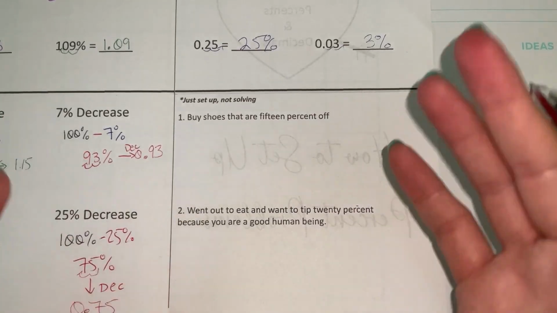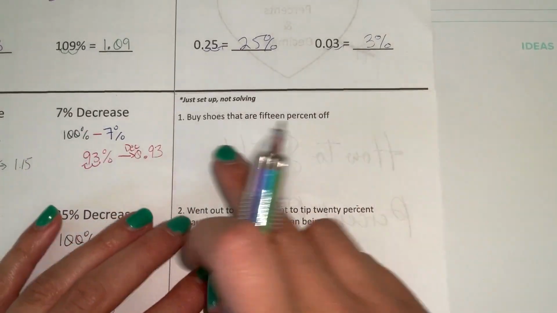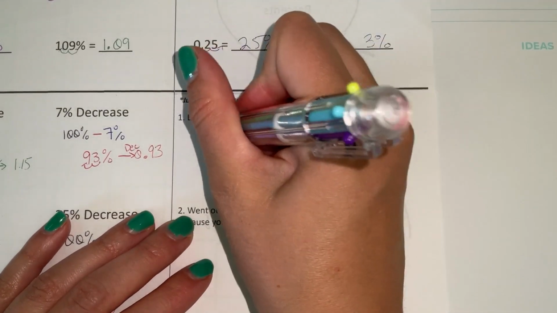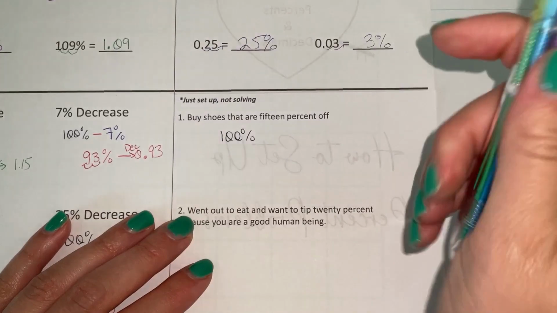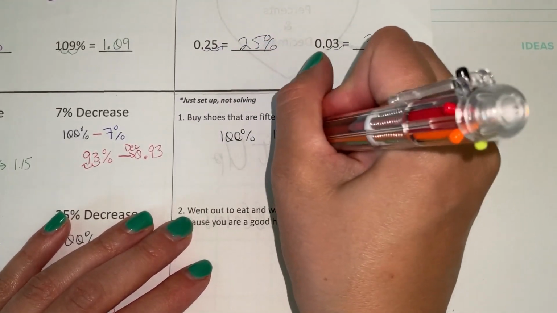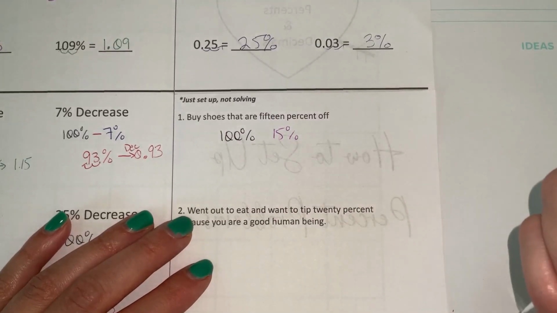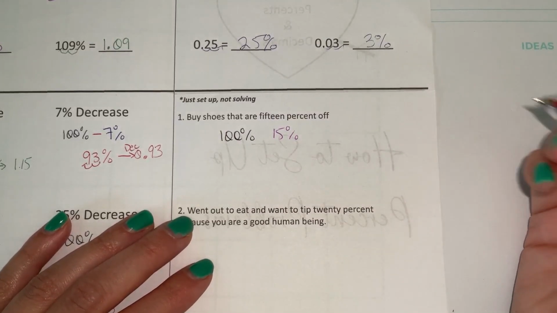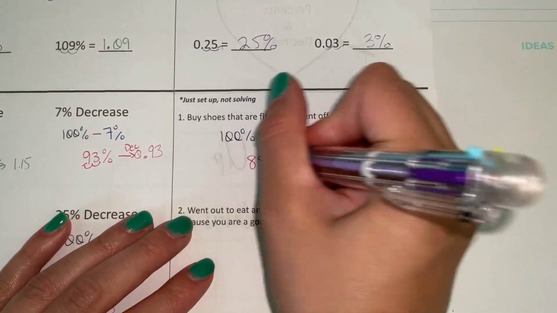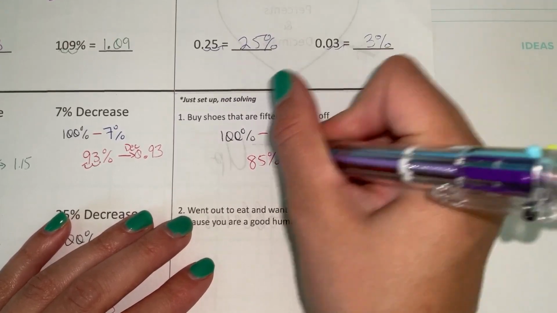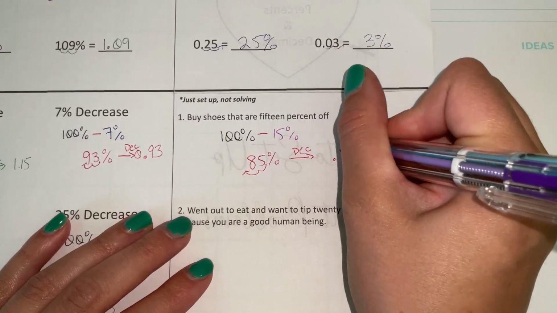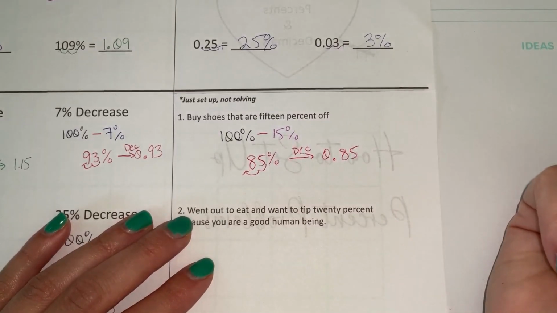Now, sometimes you're going to have word problems. Actually, a lot of times you're going to have word problems. So if you buy shoes that are 15% off, okay, well, I know I have 100%. I know I have that 15%. But if it's 15% off, does that mean I'm adding that percent or subtracting that percent? Subtracting that percent. So really, we're only paying 85% of that shoe. And when I change that to a decimal, to the left, we have 0.85.